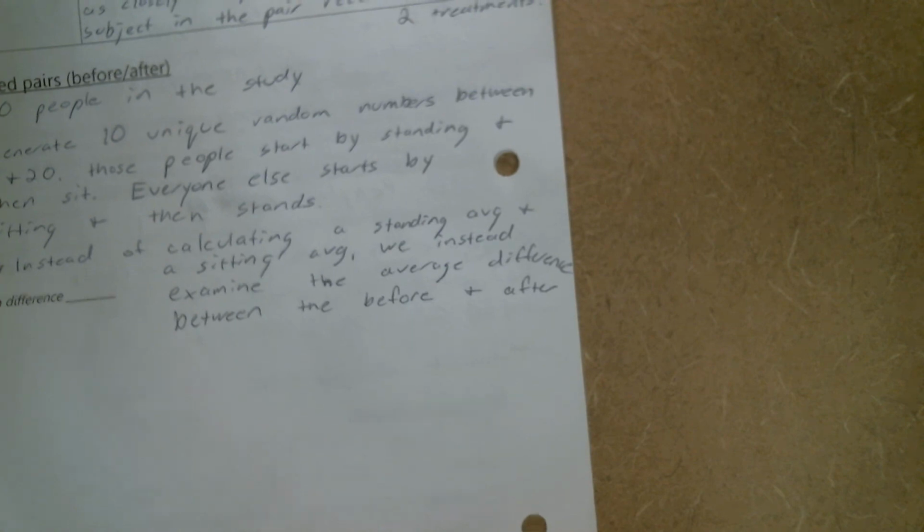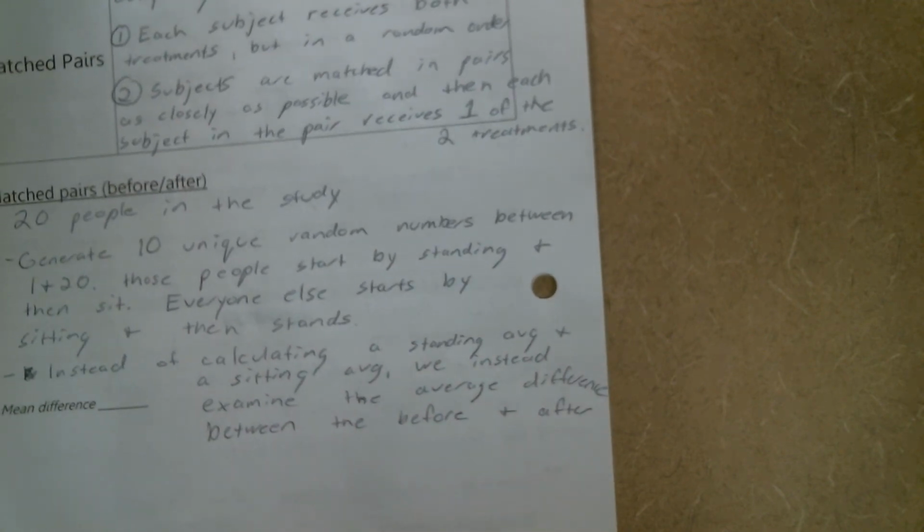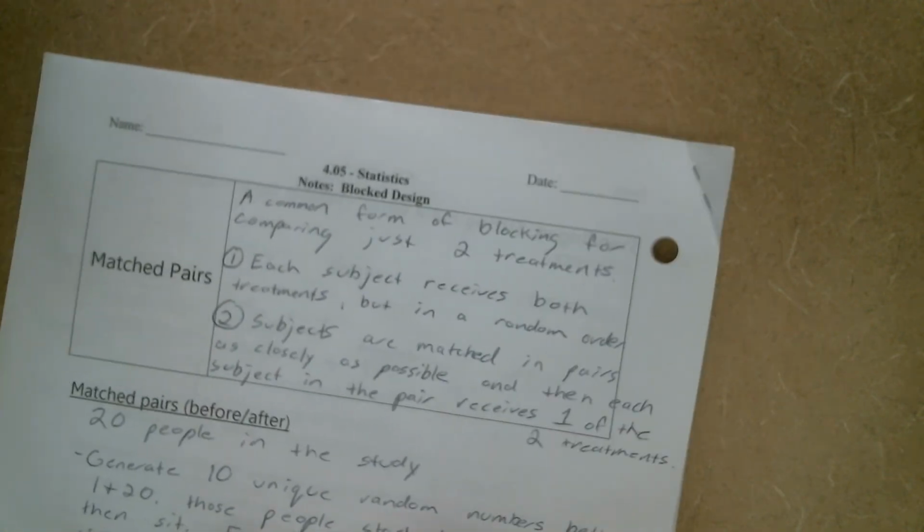Because again, it might be that standing first versus sitting first impacts your overall average. So instead of looking at the raw numbers, we look at the differences between those two. All right. So I hope that was pretty clear as far as the different types and how you write up these descriptions.